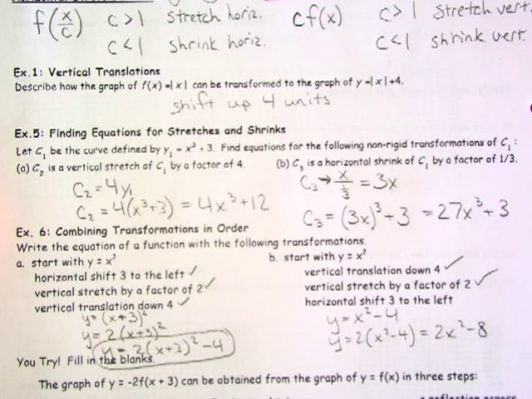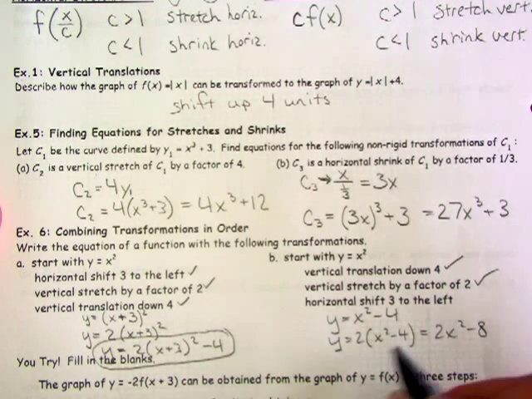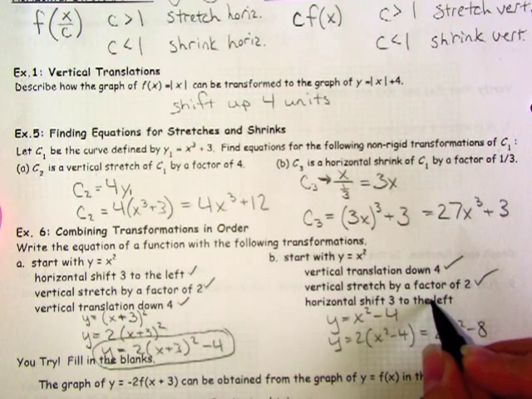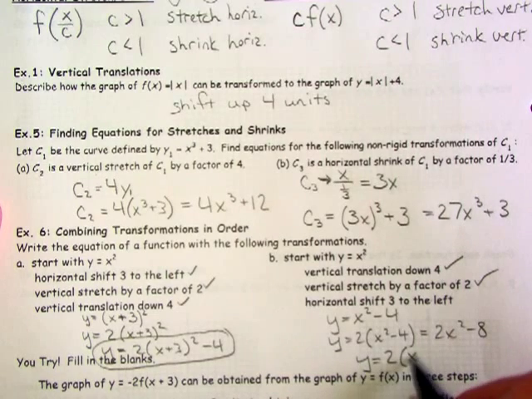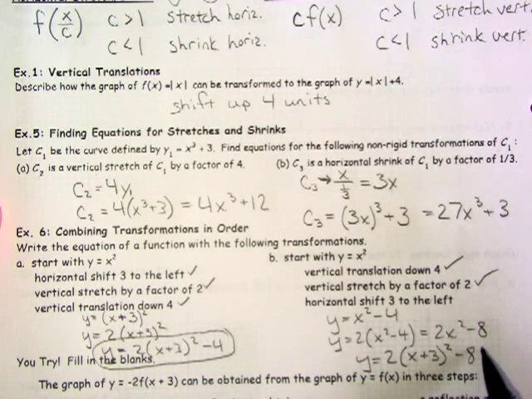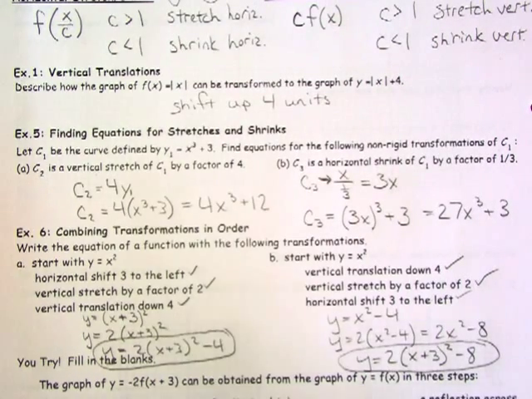And now I want a horizontal shift left 3 units. So now I've got to take that and apply it to the x. And I'm going to apply it in here, so I get y equals 2 times x minus, or x plus because it's going left, 3 squared minus 8. Okay, notice that's different than before. One thing to take note of is that order matters with our translations.